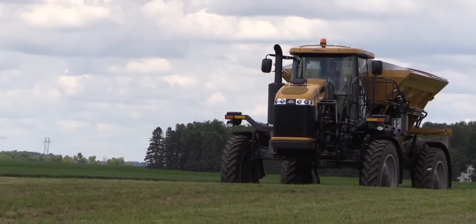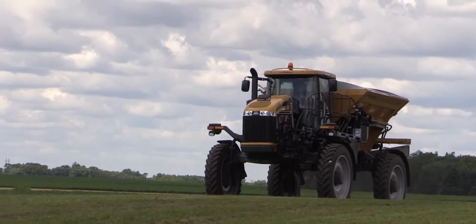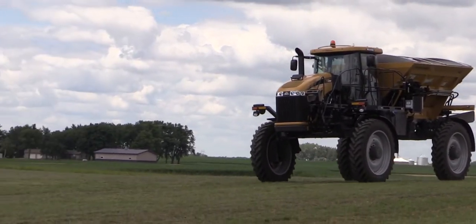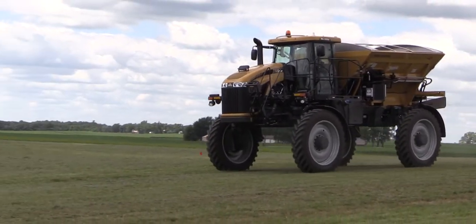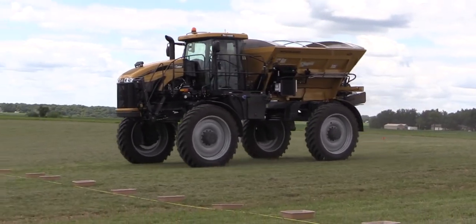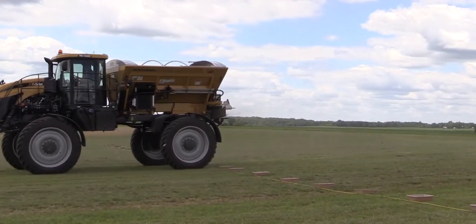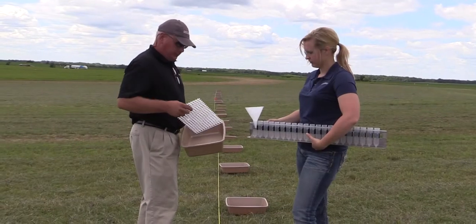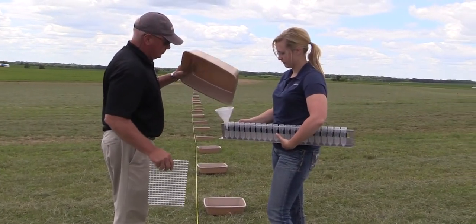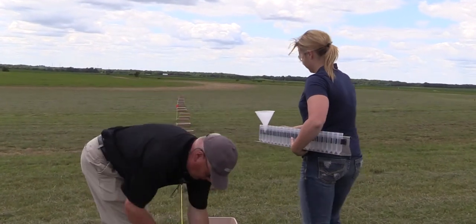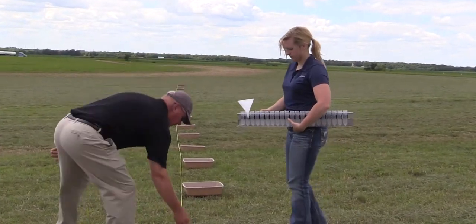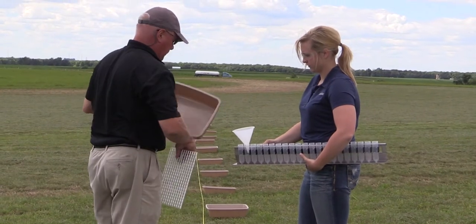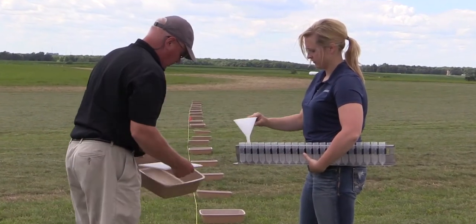Now position the spreader at the beginning of the course so that the vehicle will straddle the center collection tray. Begin by driving the spreader completely through the course at normal operating speeds. Make only one pass over the collection trays and collect the material. Using the funnel provided with the kit, transfer the contents of each collection tray into its corresponding test tube, beginning at one end of the trays and working towards the opposite end.